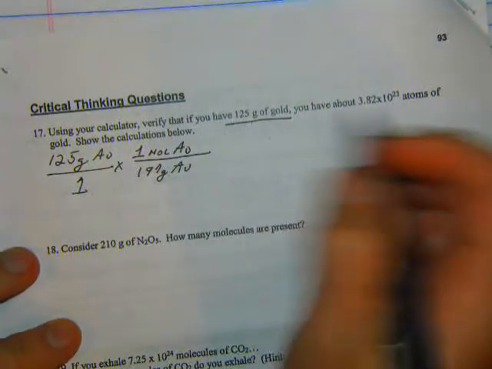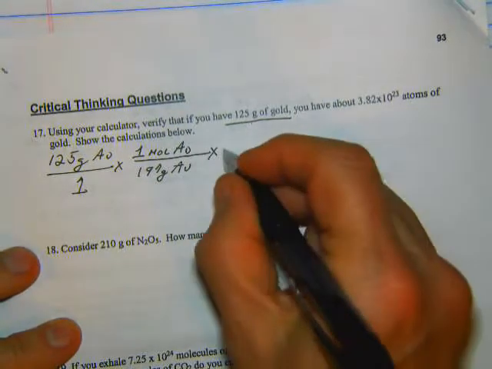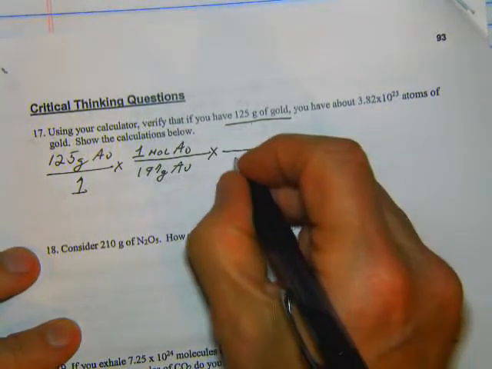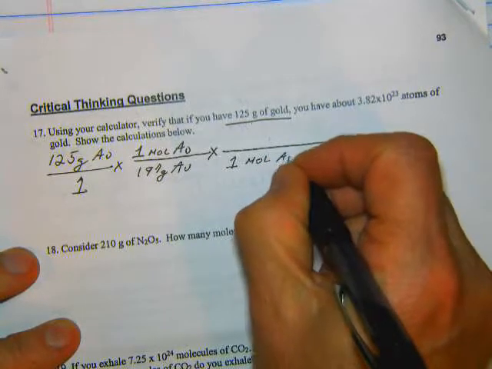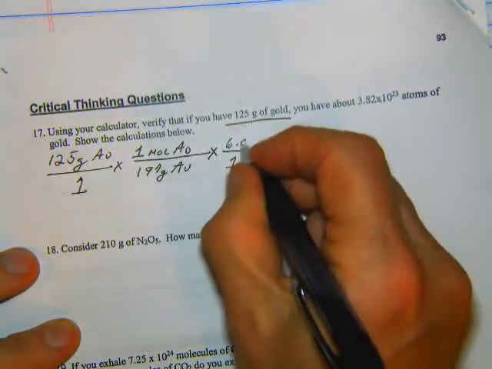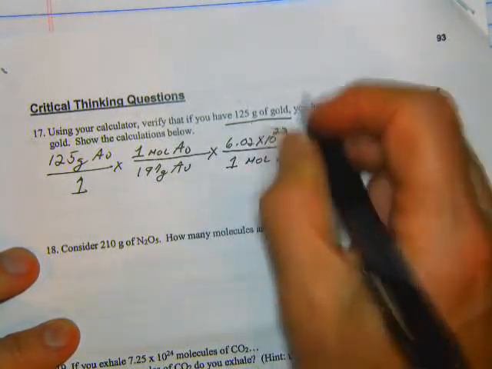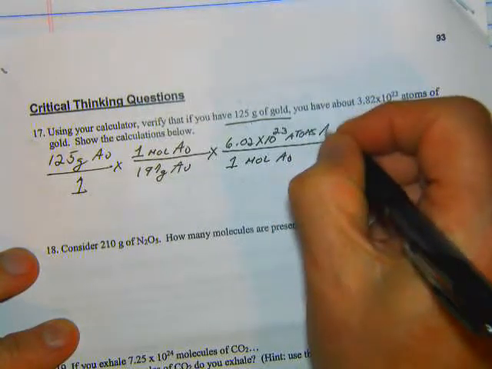And we want to get that into atoms. Well, when you start seeing this number, you've got to start thinking Avogadro's number. So in 1 mole of gold, there are 6.02 times 10 to the 23rd atoms of gold, Au.